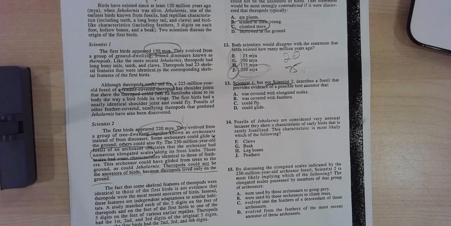Alright, 14. Brianna, can you do 14? I just kind of intuitively thought that it was big feathers, because it's soft and you don't usually find fossils that are soft. Okay, well, wait, Brianna.